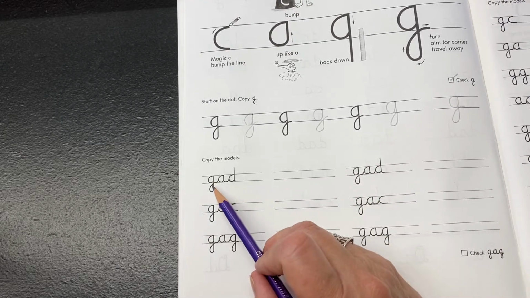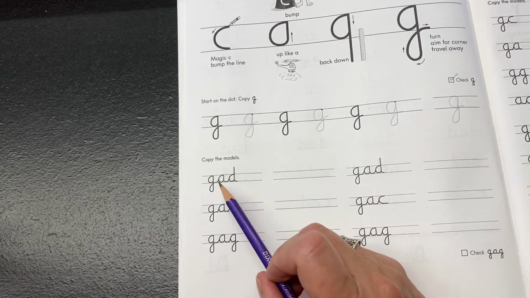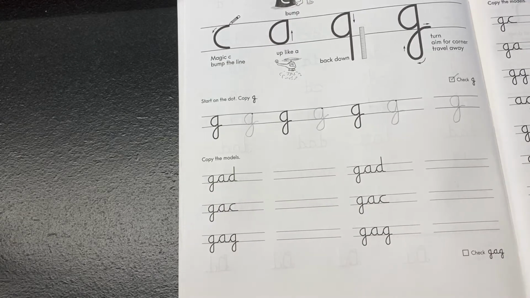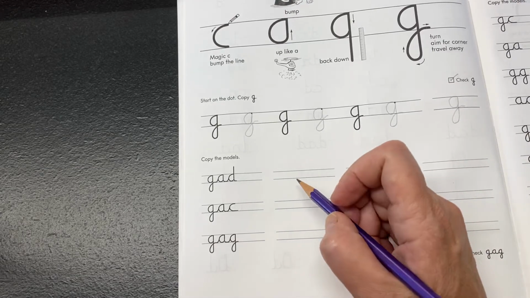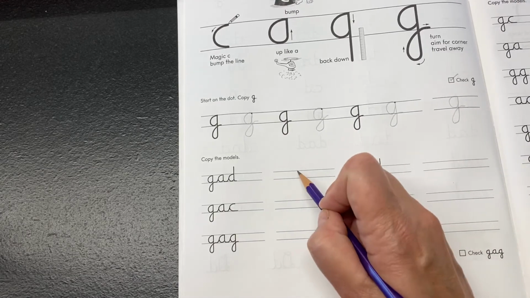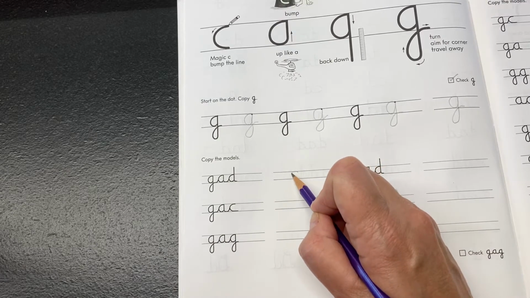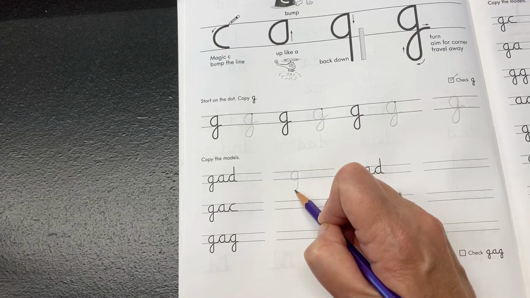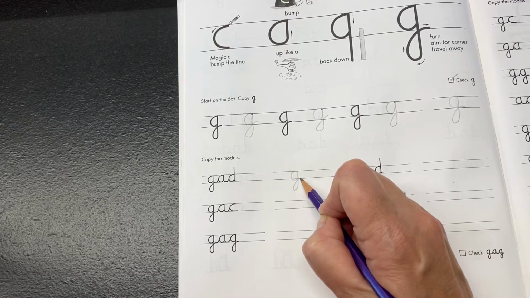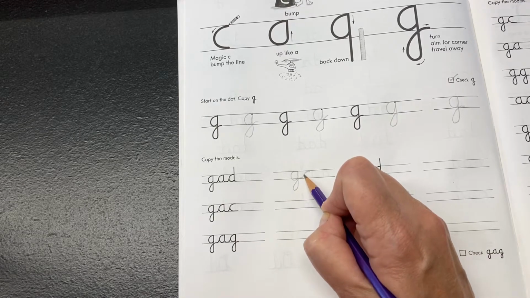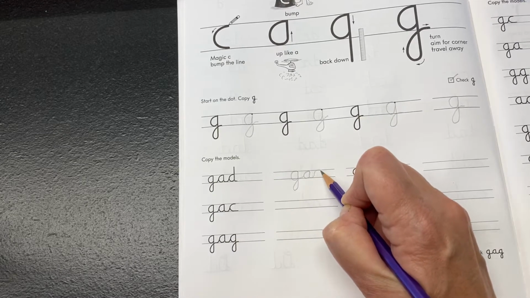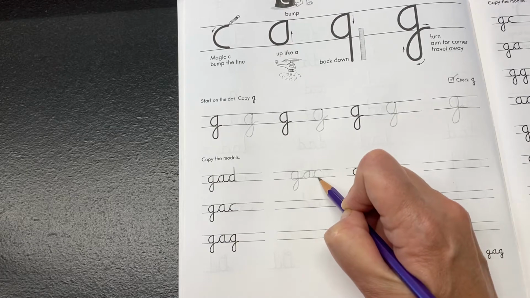Okay, this is sort of a word. I don't really know if it's a word or not. It's G-A-D, GAD. I'm not sure what that would mean. Do you know what that means? I don't use the word GAD, but I'm going to write it. Make a C, come down, come up, travel away, and then come up into the A. Oh, that's a little tricky. Down, up, and over, and stop. Come back around in a D.